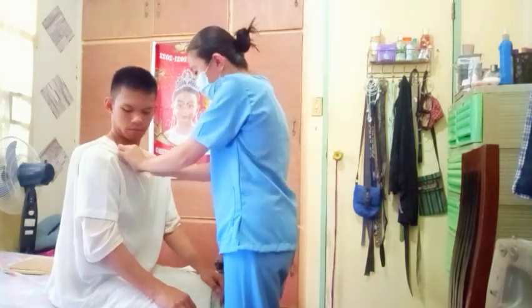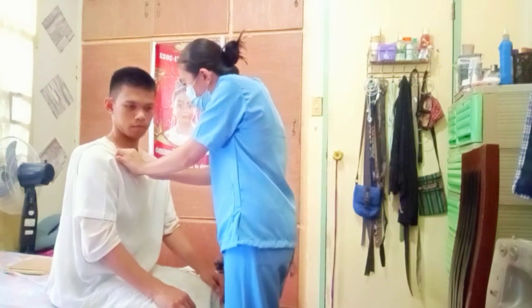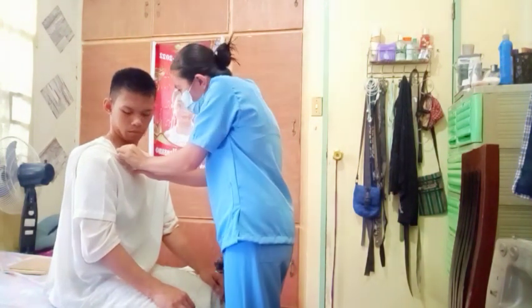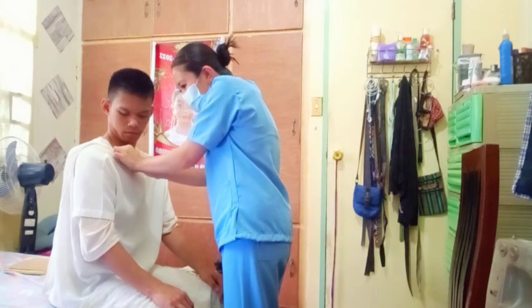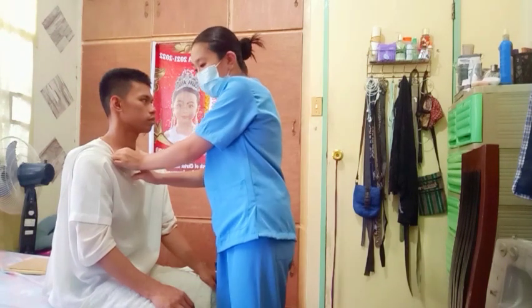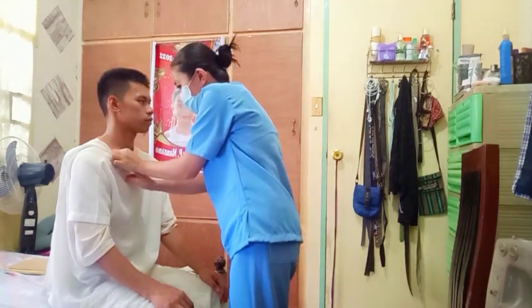Okay, sir. Note that if the skin returns immediately to normal, then there is an absence of skin turgor. But if not, skin turgor is present, and it may be a sign of dehydration.